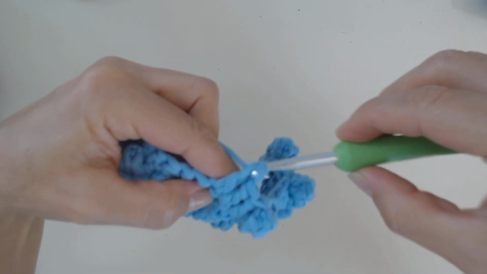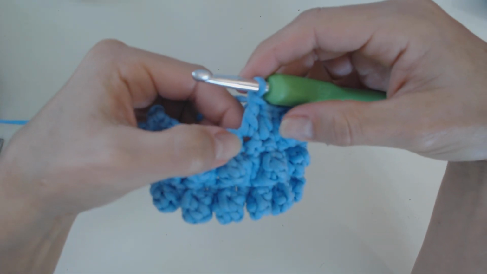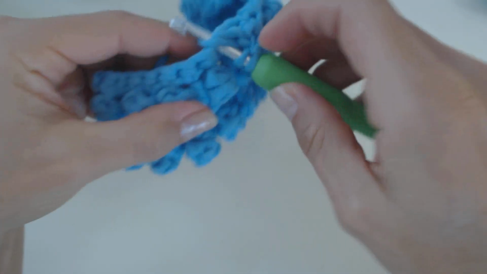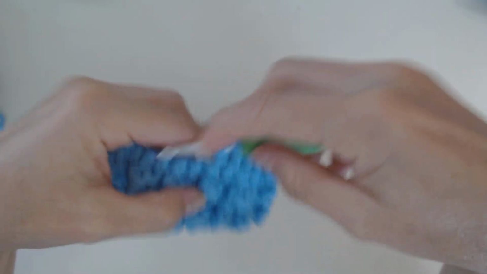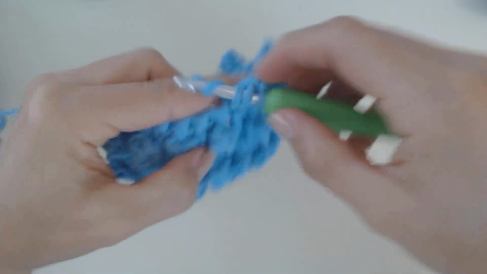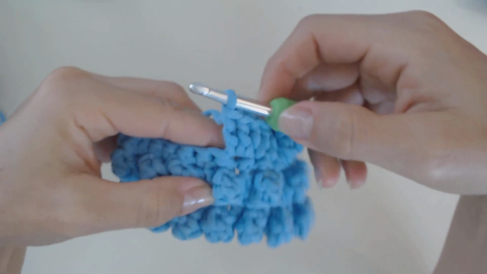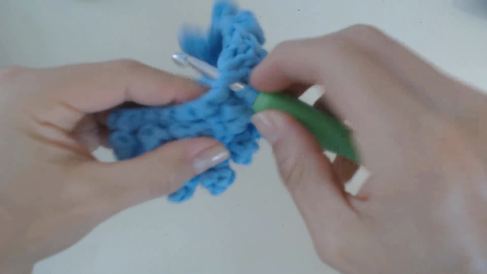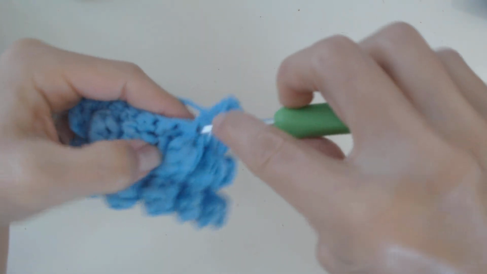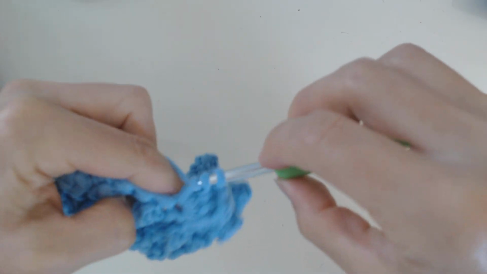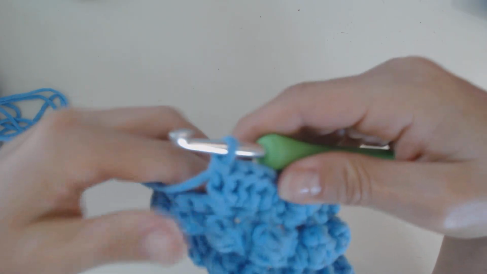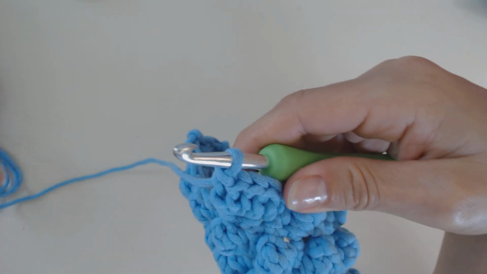complete that double crochet. And into the same stitch now, we're going to do 4 more double crochets for a total of 5. So that's 2 double crochets into the same stitch, 3, 4, 5. Now here's where it gets a little tricky, but really fun.